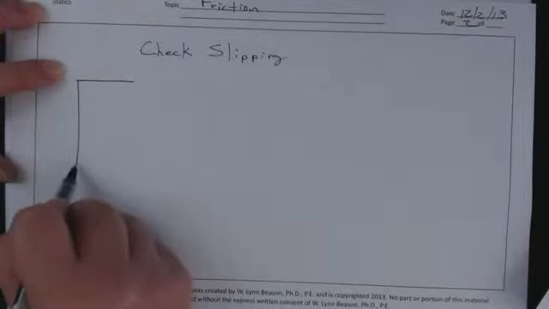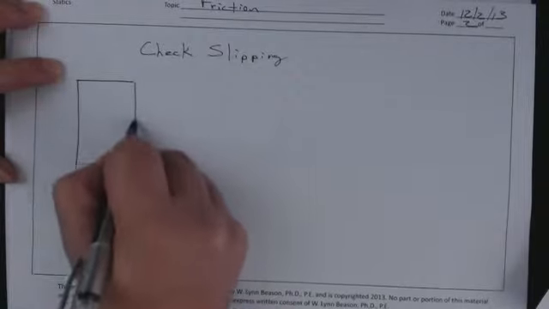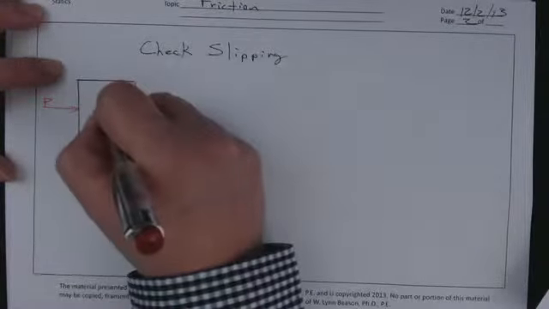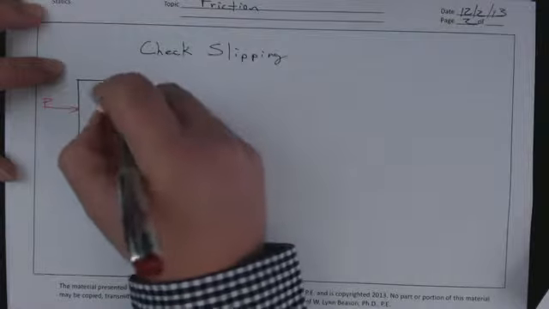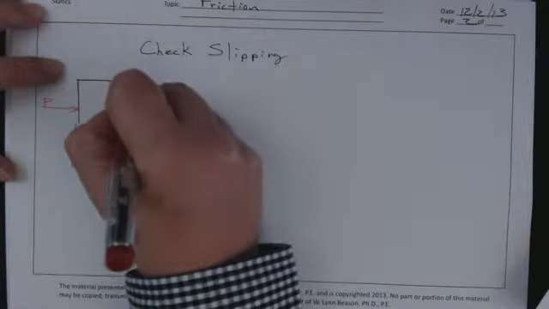And you know what would be a really good idea? How about we draw a free body diagram? Wouldn't that be cool? So we're going to put a load P right there. And we got a load right here of 500 pounds.